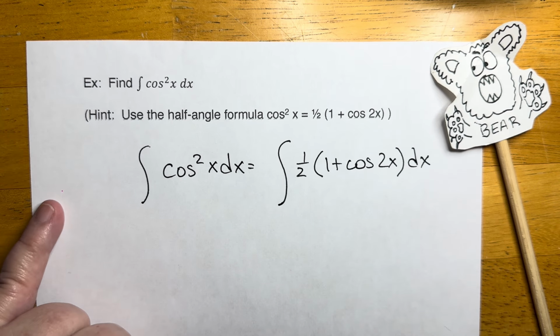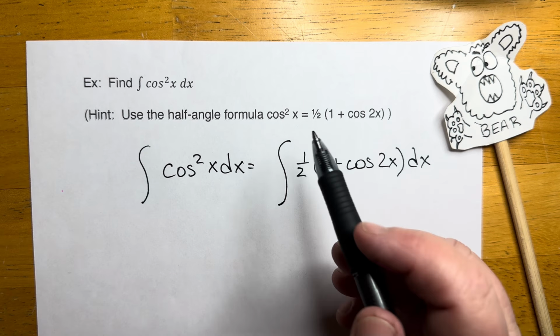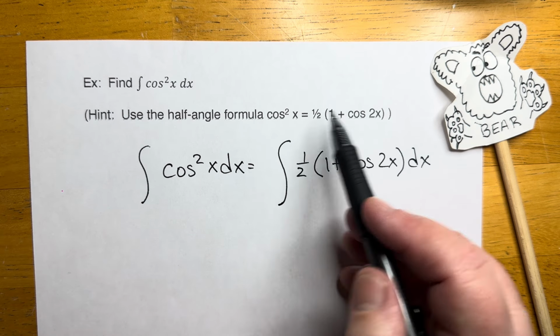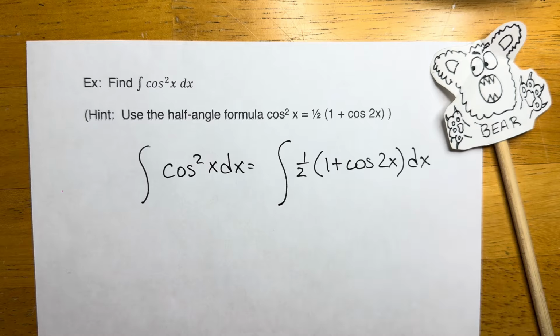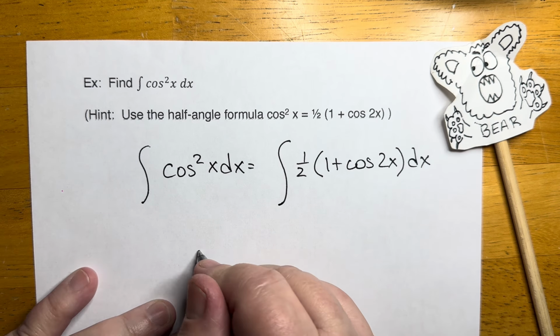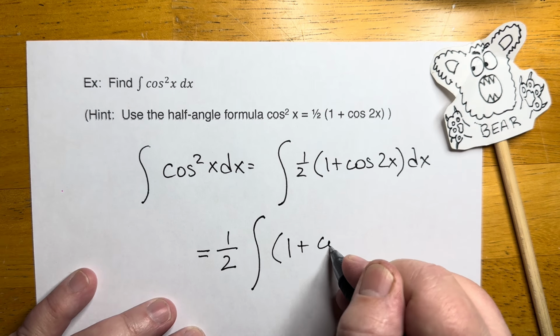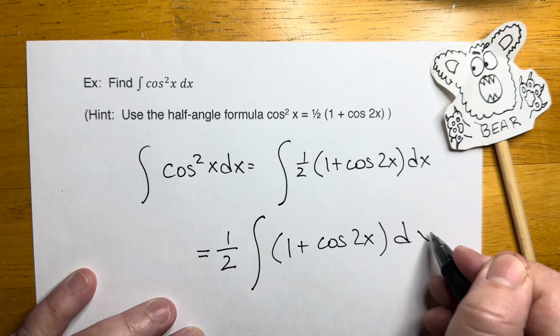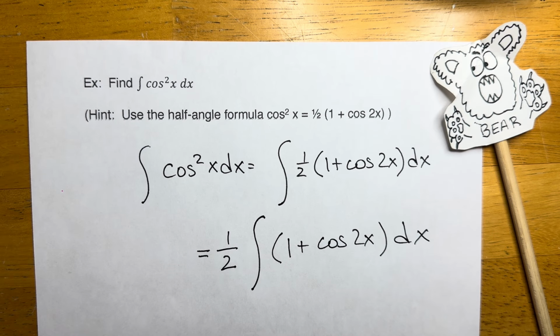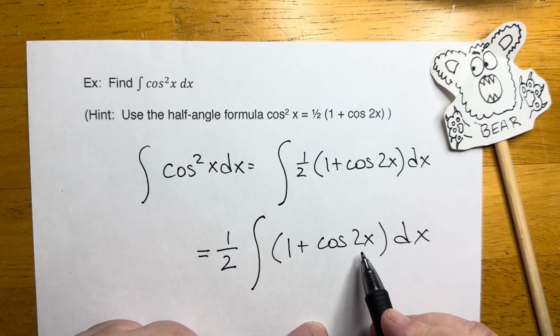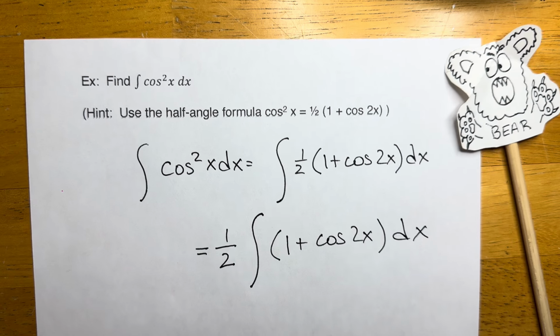Now, since we're doing just a substitution of 2 equivalent expressions, we don't have to change to u. This is not a u substitution. This is just a straight x substitution. So x stays x, it's all good. I'm going to give myself a little bit more room. I'm going to move the 1/2 out, and I've got 1 plus cosine of 2x dx. Now, my question for you is, do you feel comfortable integrating this without a u substitution?